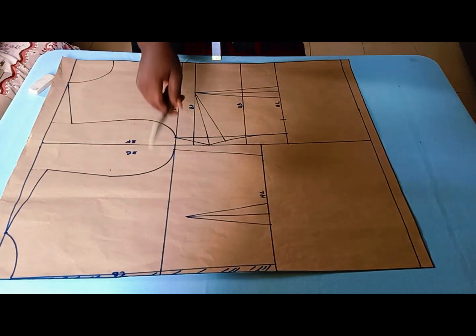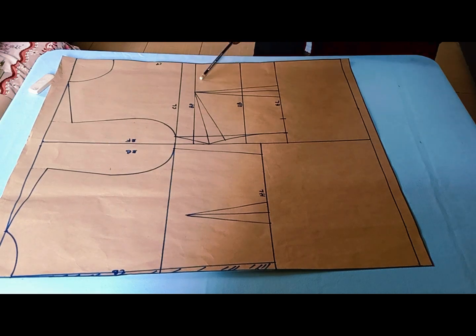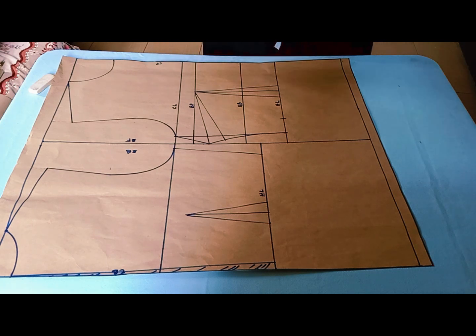So what you see here is our half scale block. We're going to draft our full scale block from our half scale block. So you can use your half scale block only if you're going to attach a peplum to the top, or if you're doing a gown. Some gowns you need only the half scale block and then the skirt block. And then if you're doing a crop top, you can use only your half scale block.